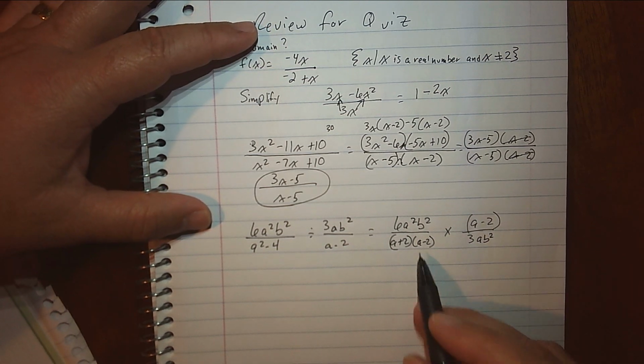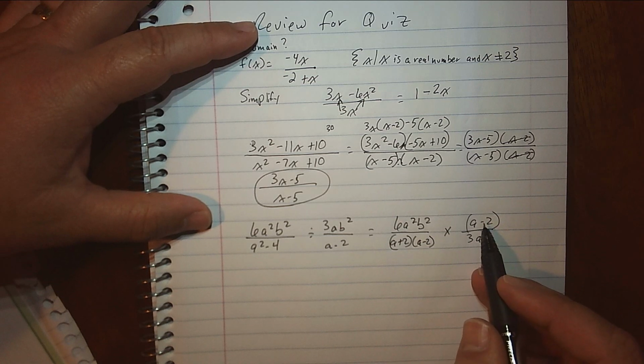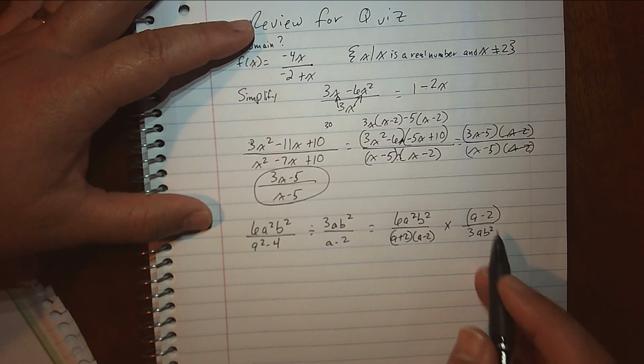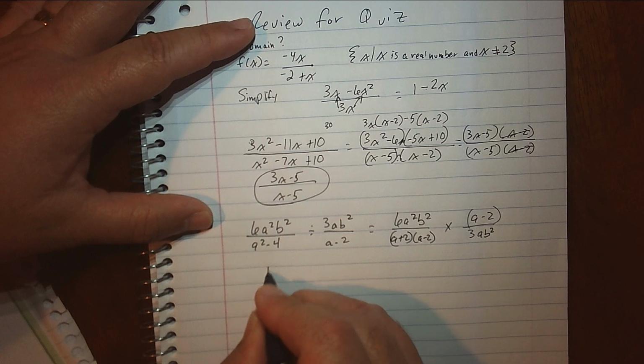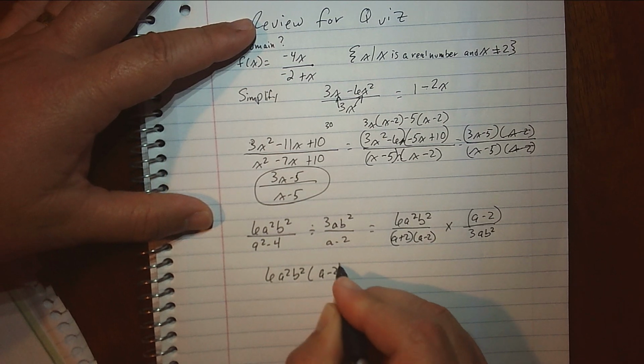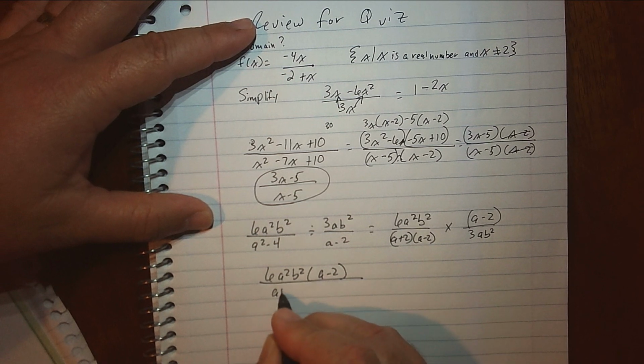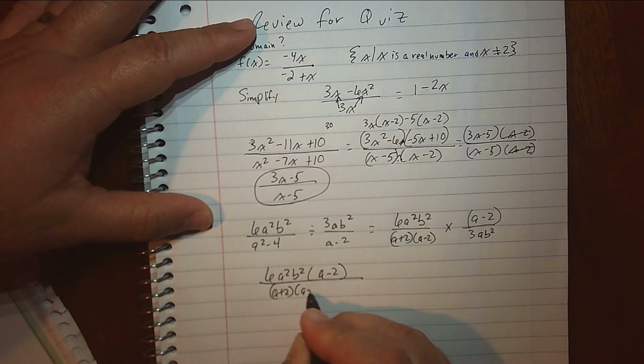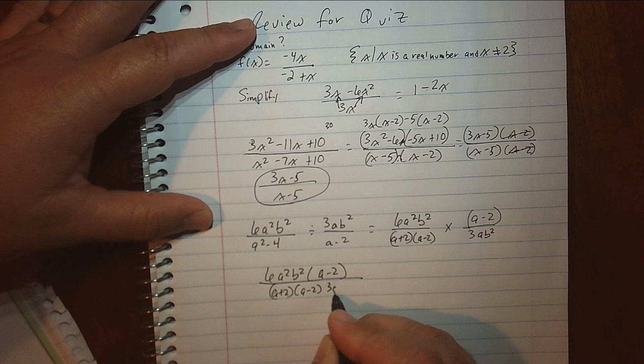So I can cross factor before we multiply, or we can just show the multiplication. Let's just show the multiplication for now. 6a squared b squared times (a minus 2) over (a plus 2) times (a minus 2) times 3ab squared.